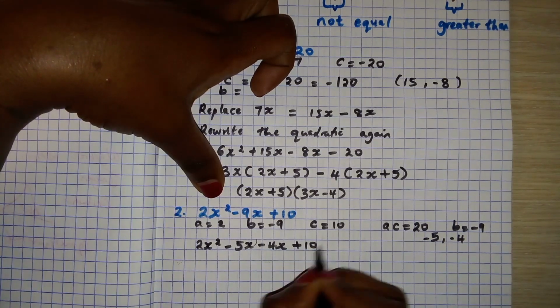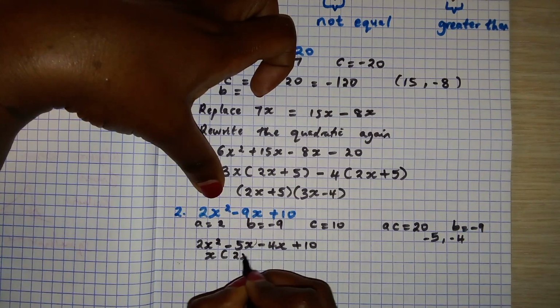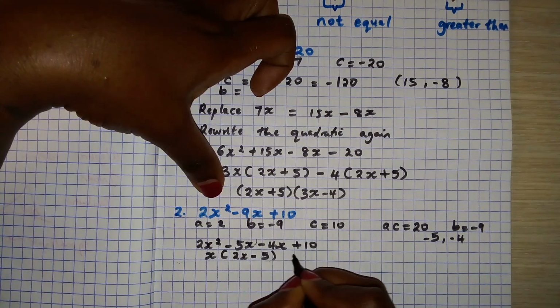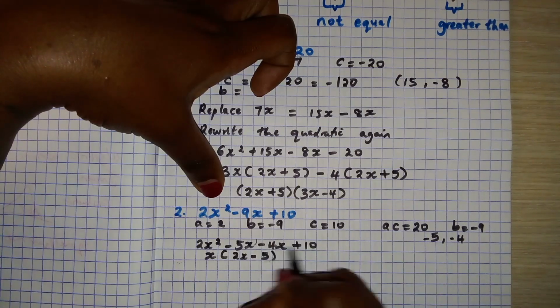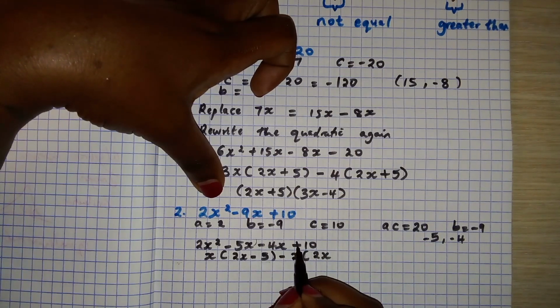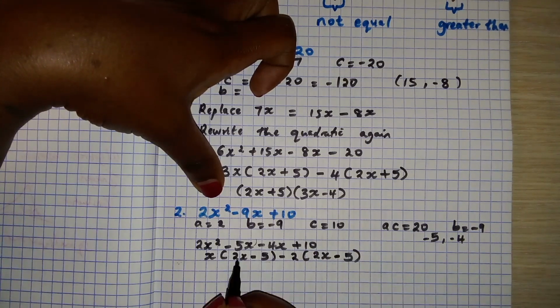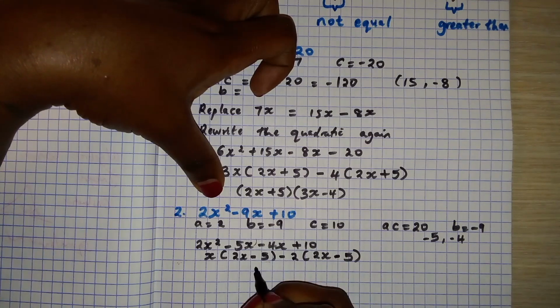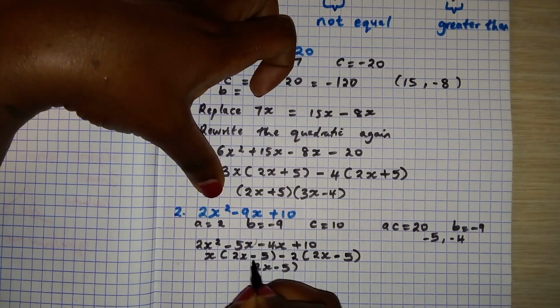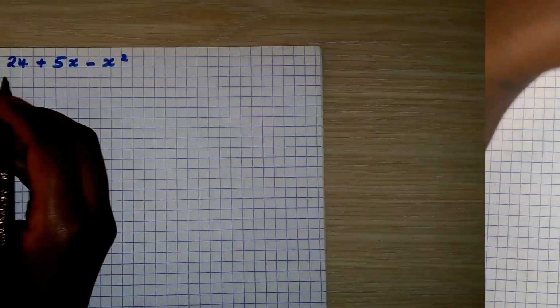Now we go ahead and factorize these two together and these two together. The highest common factor here would be x, and then you're left with 2x minus 5. Our greatest common factor for 4 and 10 will be 2, so minus 2. Then you're left with 2x. This minus will affect this plus, so we make it a minus, then 5. So these two are the same, we just take only one. So 2x minus 5 and x minus 2.